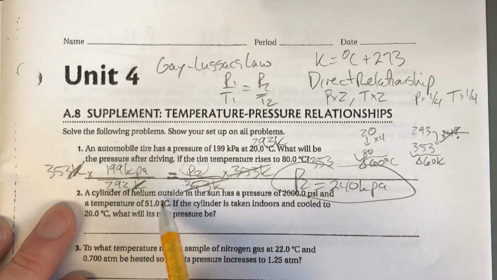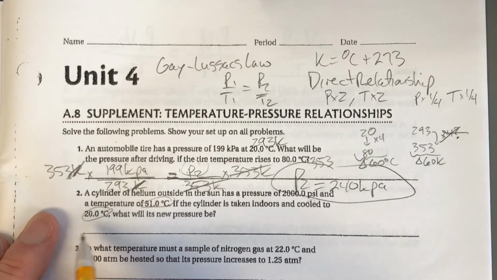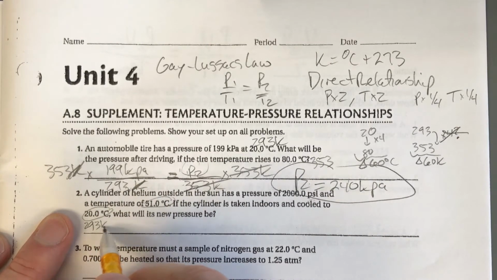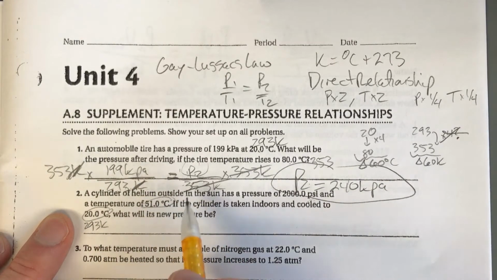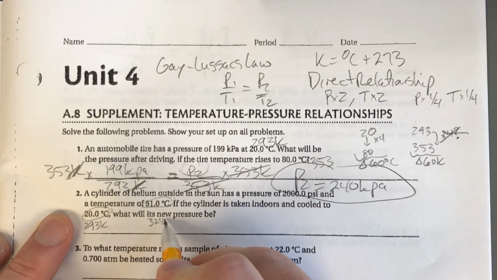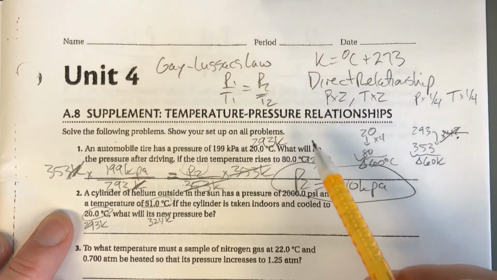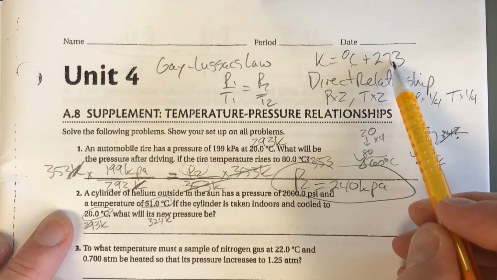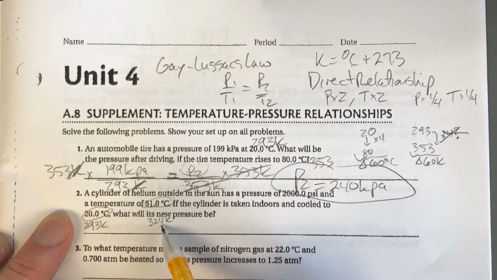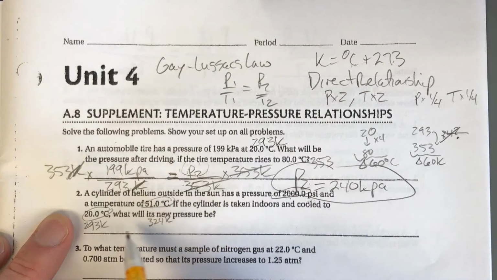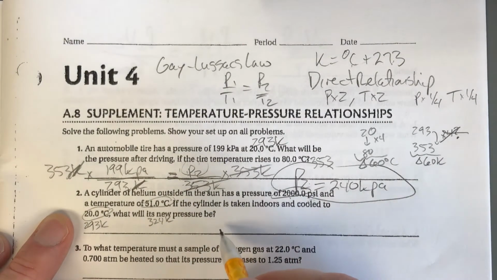So we have our numbers, and again we have to convert. 20 is 293 K, like we had in the previous question, and 51 is 324 K, because I'm taking the 51 and adding it into my formula: 51 plus 273 is 324. So I have my three initial numbers. There's my 2,000 psi. I want to know what the new pressure will be, so I'm solving for P2.